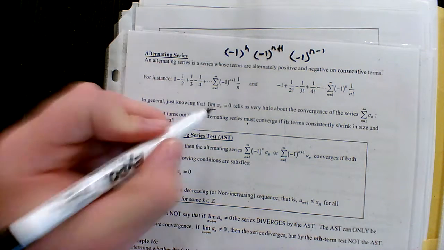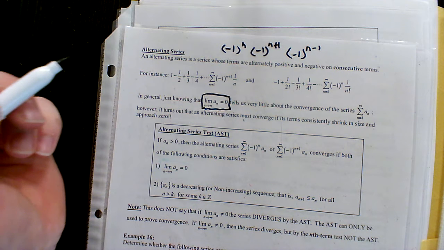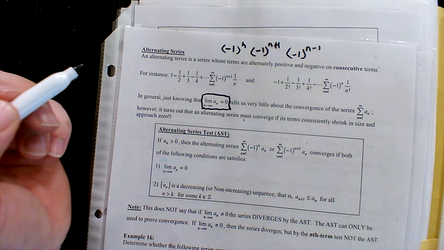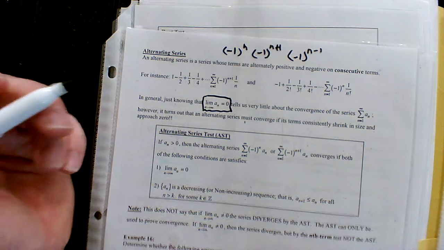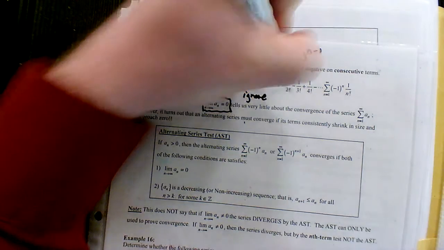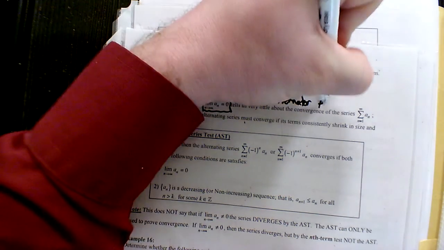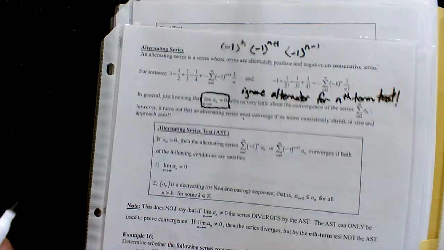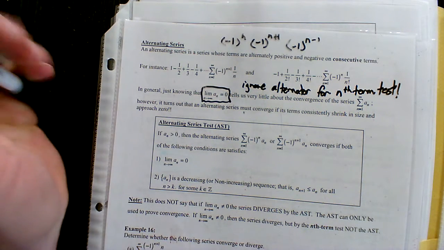And we mentioned that this looks like what test? It looks like the nth term test. So we're actually going to be using the nth term test along with this one. So whenever you're doing the nth term test part of it, you ignore the alternator for the nth term test. When we get to the examples, that'll make a little more sense.